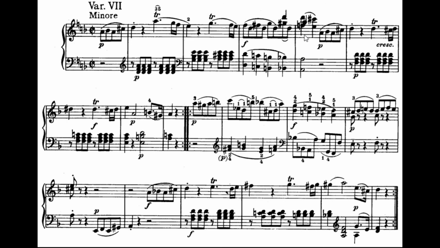It's a little difficult to see, but the notes immediately following that are an F natural and a D up here, providing us with a cadential 6/4. Let's listen to that one more time.